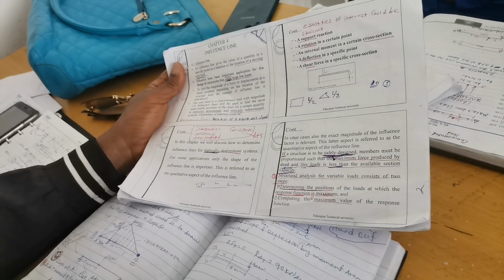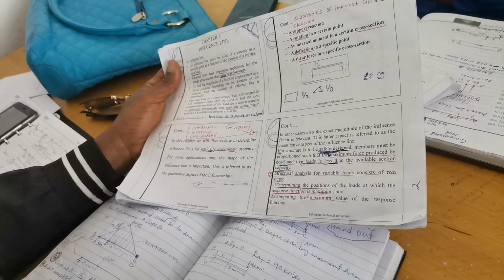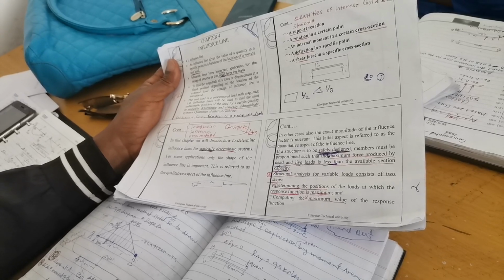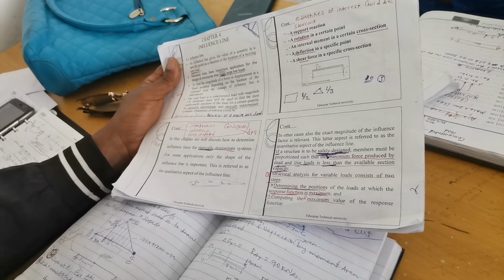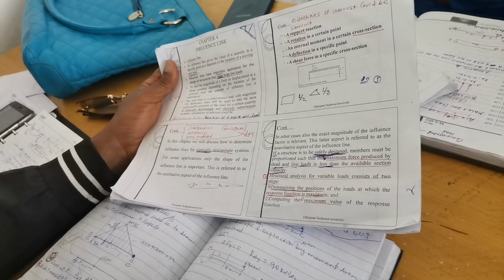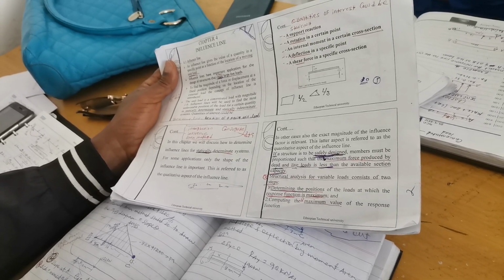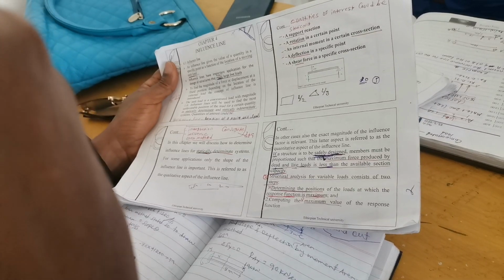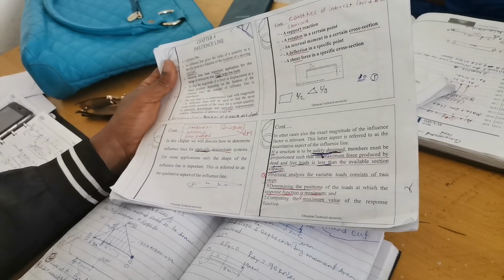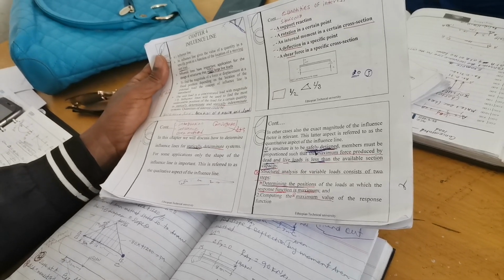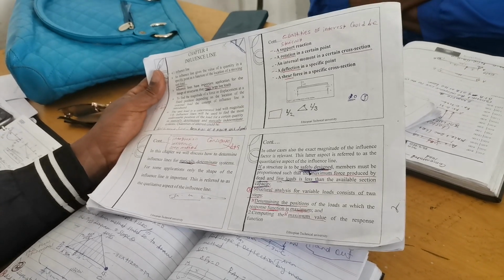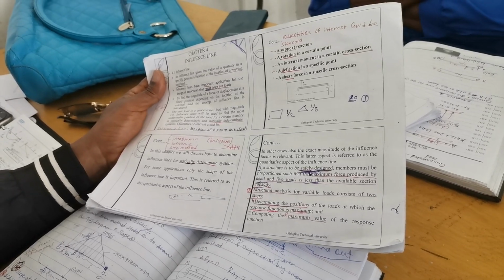Members must be proportioned such that the maximum force produced by dead and live loads is less than the available section capacity. The structural analysis for variable loads consists of two steps: determining the positions of the loads at which the response function is maximum, determining the position of the load.